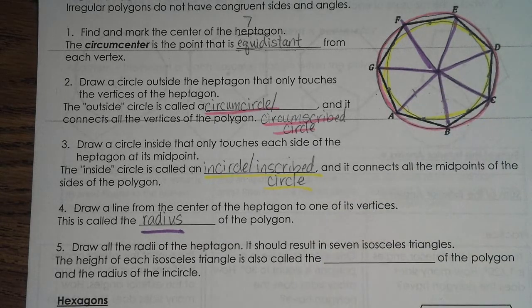Active shooters, lockdown drill. Lock light out of sight. Code red, active shooter, lockdown drill. Lock light out of sight.